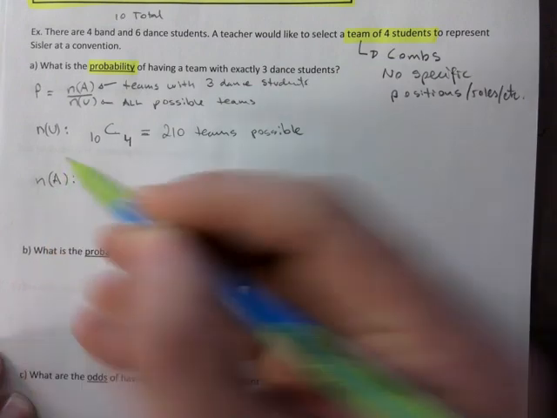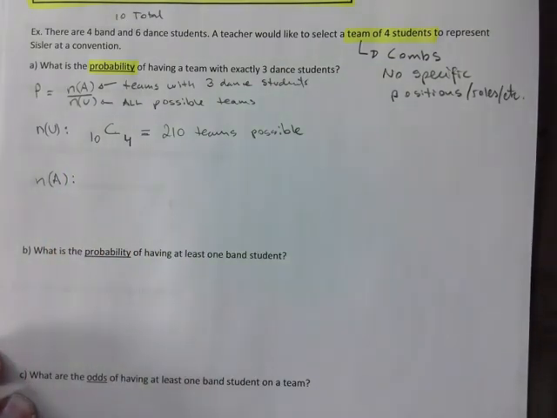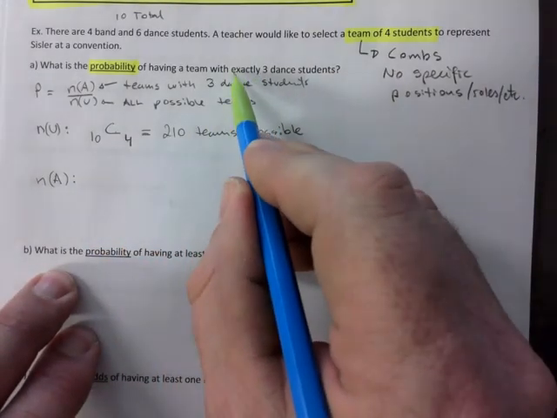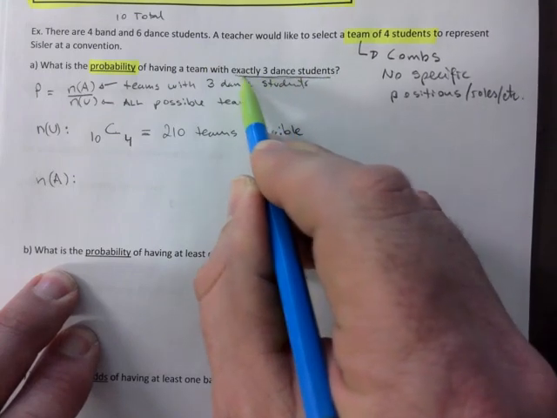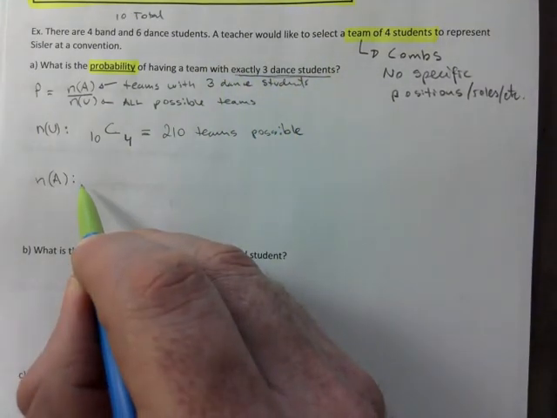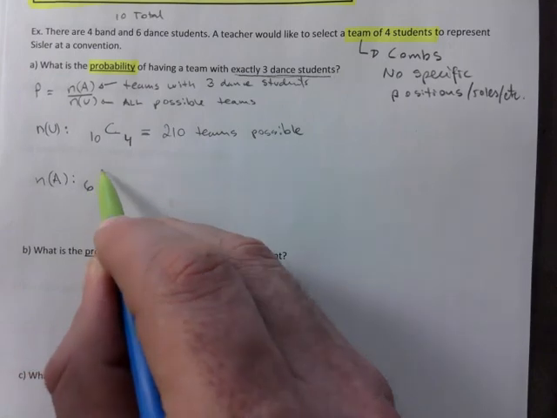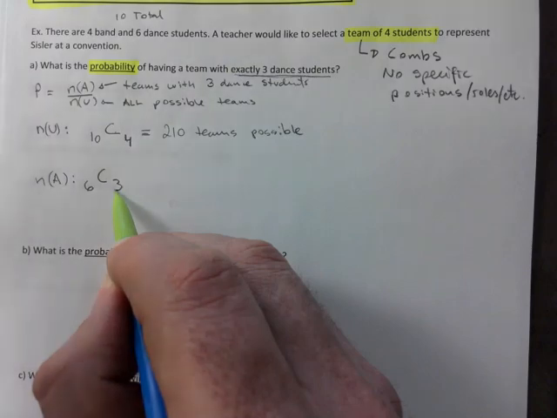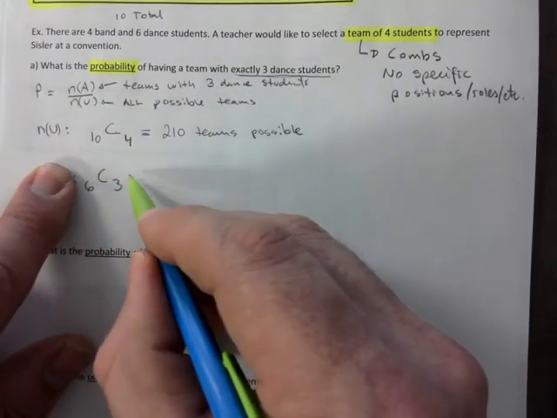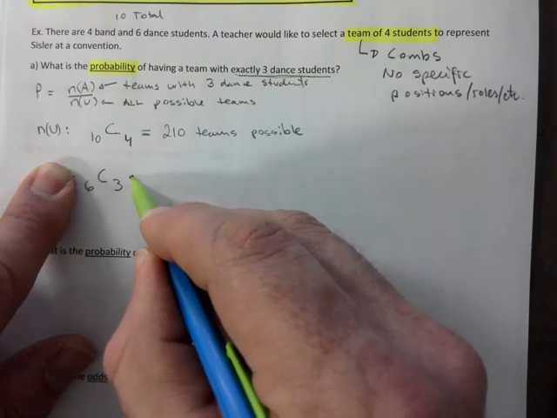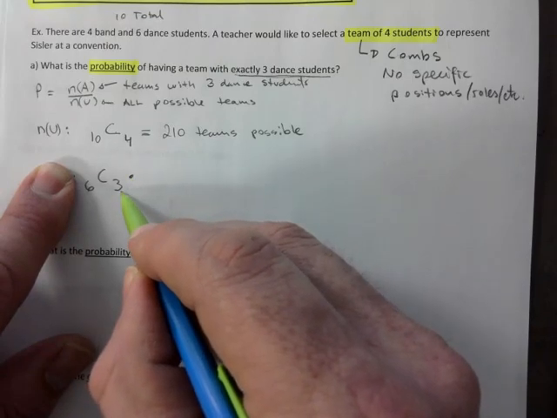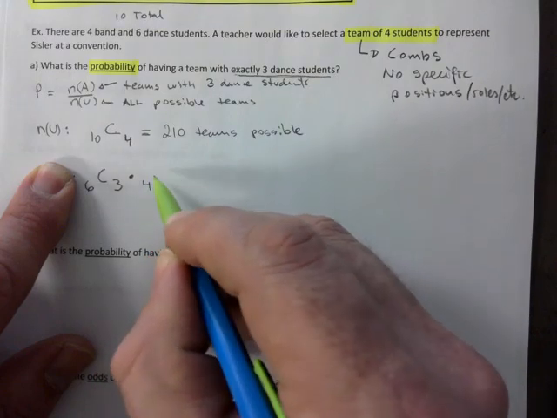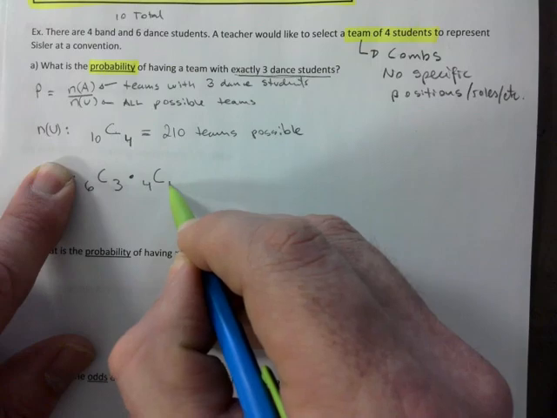Here we have to be more specific, correct? Now we have to follow that restriction. We want exactly 3 dance students, so let's do that first. Out of the 6 dance students, we're going to choose exactly 3. But there's a problem. You can't just leave it like that, because you still need 1 more, correct? To make a team of 4. So out of the 4 band students, we're going to choose 1.